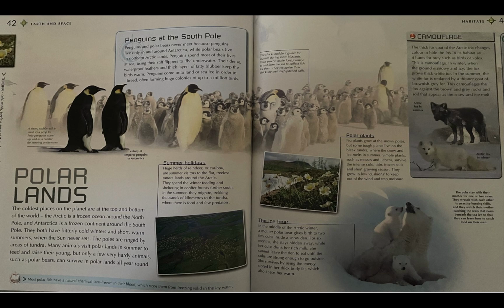I'm already noticing that this information is broken up in different parts of the page. I'm noticing a box over here, a box over here, some images with captions, and some more pictures with more information, but those captions have little subheadings. This one says summer holidays, the ice bear, polar plants. So already I can see that the author has decided to organize the information in a different way. Rather than paragraphs and paragraphs of information, they've been quite intentional in how they're presenting it.